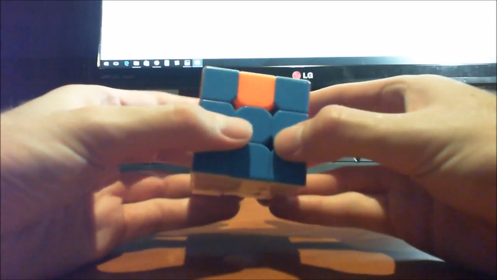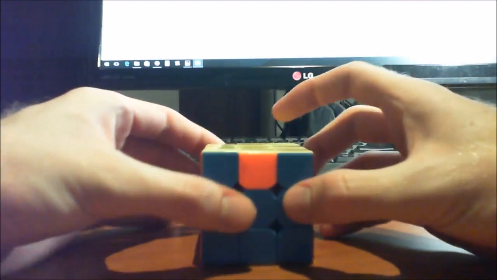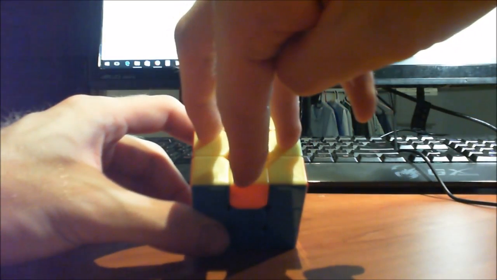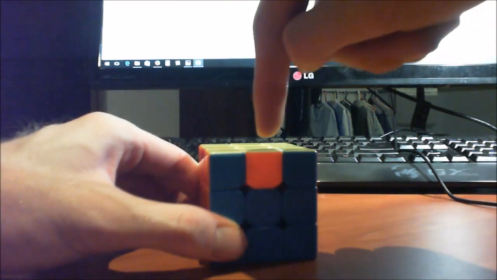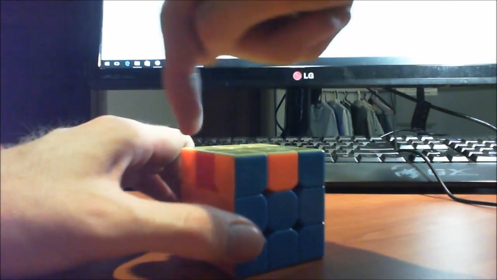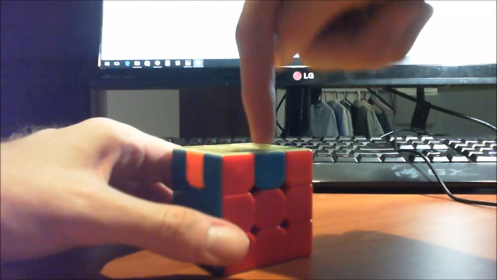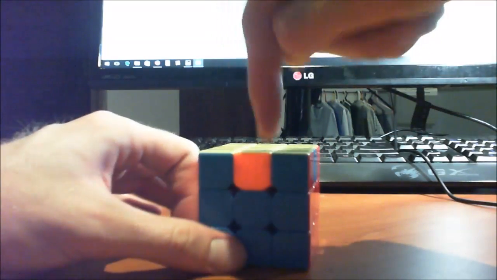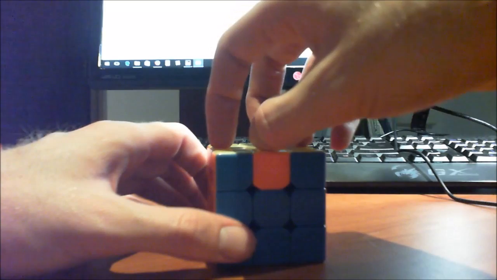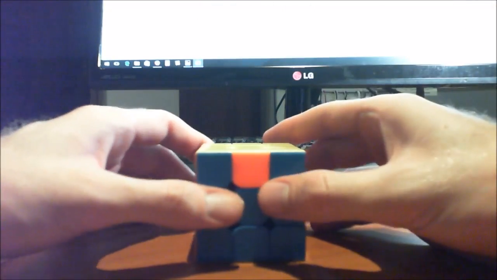Basically what the algorithm does is switch the 3 edge pieces that still need to be solved, either clockwise. So this yellow and orange block goes to this side, the orange and the red goes to this side, and the yellow and blue to this side. So that's a clockwise turn, and you get the algorithm to go counterclockwise as well.